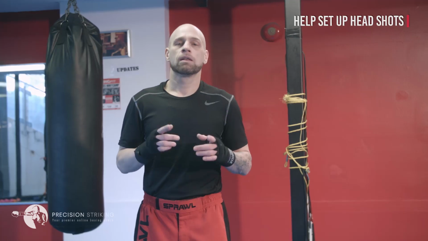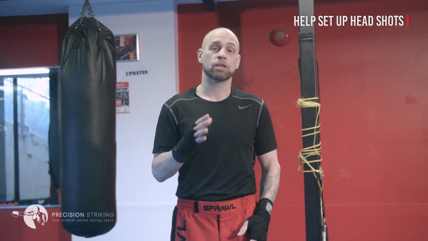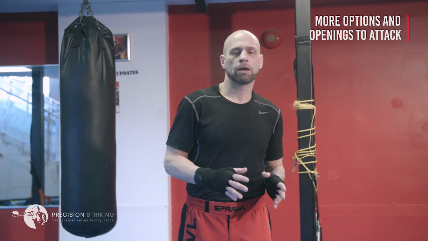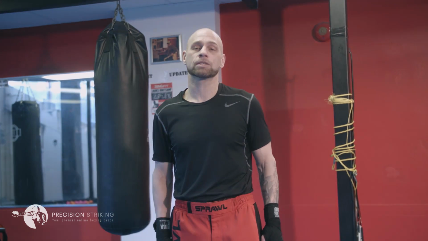Going down to the body gives you options to distract your opponent so you can come up top and land more headshots. Next, you might have an opponent who's excellent with head movement or excellent with a high guard, and you might have a hard time landing. And so attacking the body gives you more options and more openings that way. And finally, when working towards the body, it makes your opponent hesitate. When they're throwing, creating those openings in your landing, it's going to make your opponent think twice about what they're throwing because they're dealing with the body shots that you're landing as you counter. Now, after working through all the drills and concepts in this video, I'm confident that not only will you be landing more body shots and landing them more effectively, but you'll be improving your overall boxing offense.